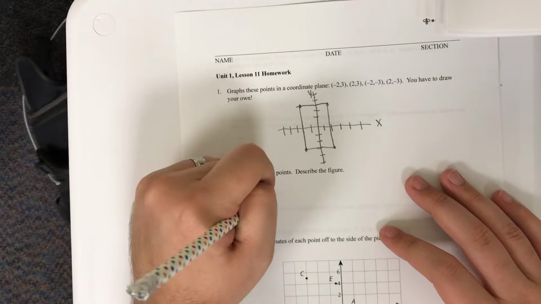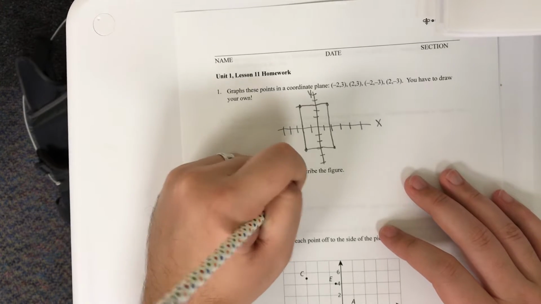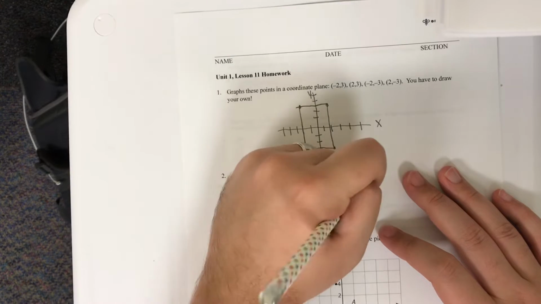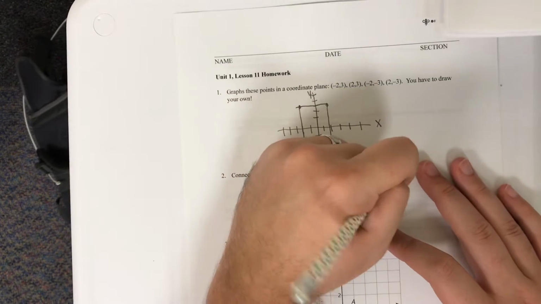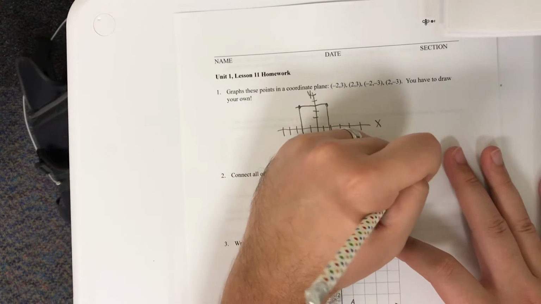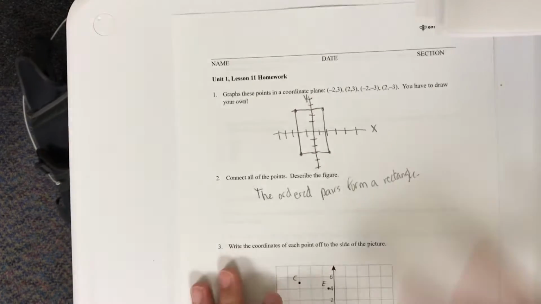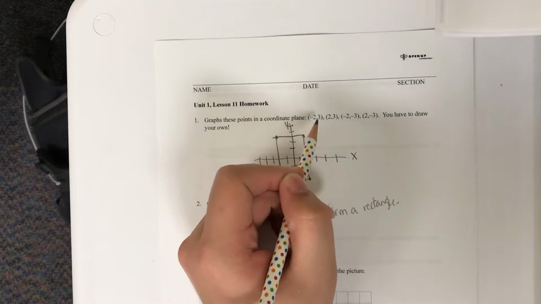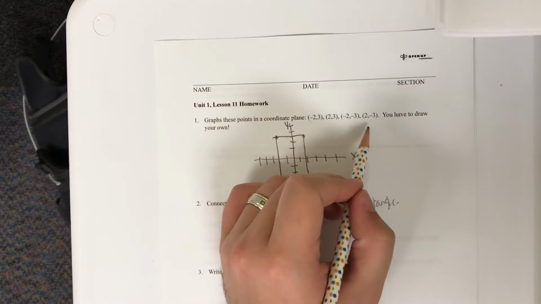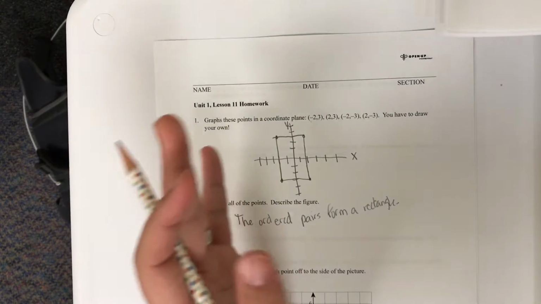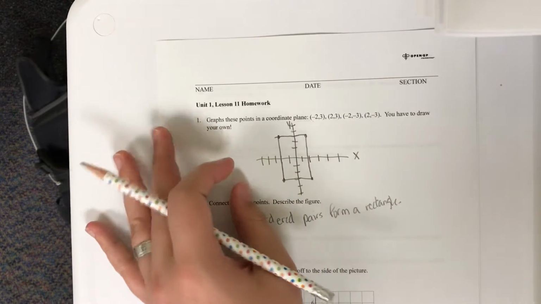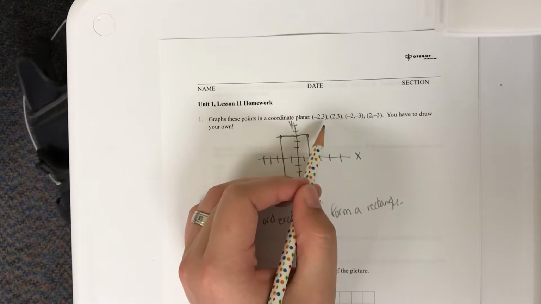So the ordered pairs form a rectangle. And if you look at the actual ordered pairs that I gave you, notice that the 2 is negative in some situations and positive in other situations. So each one of those points is going to fall in a different quadrant, which is something we talked about today. When you start noticing that, right?